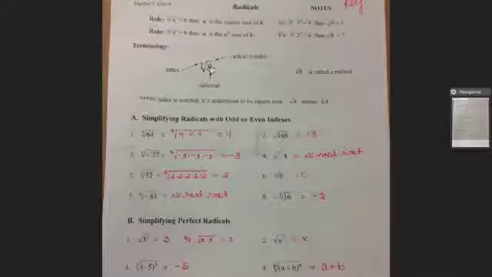The radical symbol, which is this symbol right there. The index is the number in front. If the index is not shown, it's always assumed to be 2. And the radicand, which is the number inside the radical symbol. Okay, so we need to know those things.